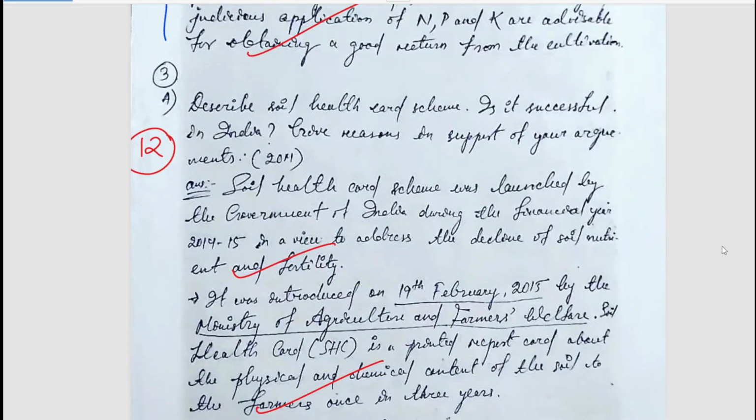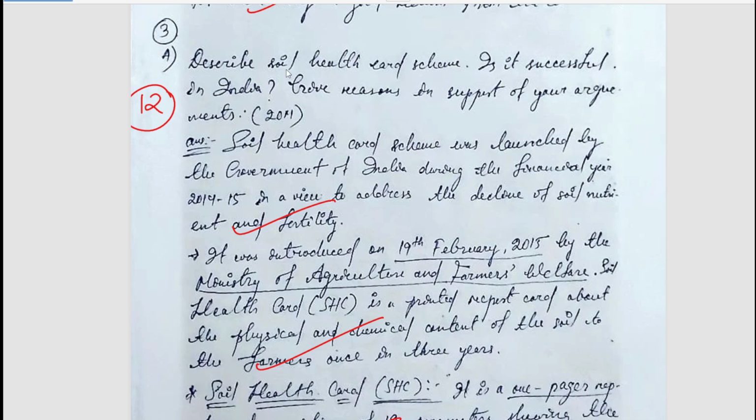And the next question is a 20 marker question. Describe the soil health card scheme. Is it successful in India? And give reasons in support of your arguments.